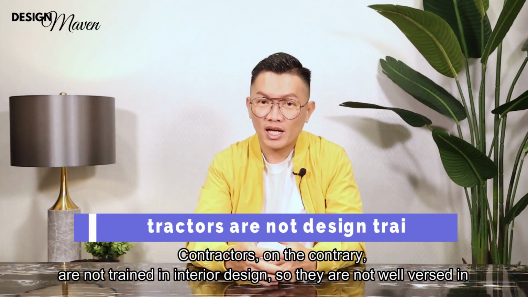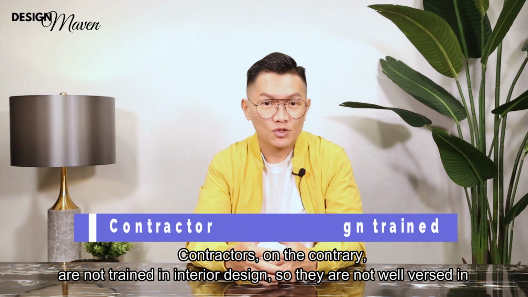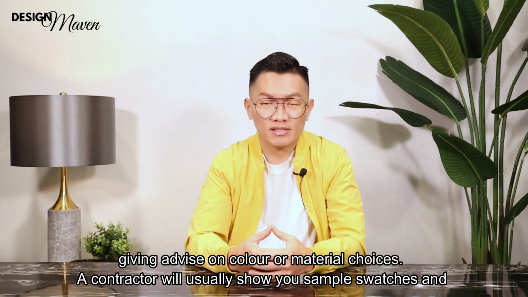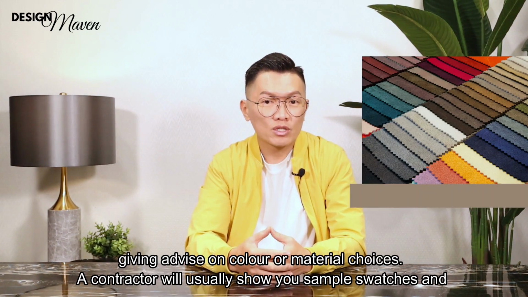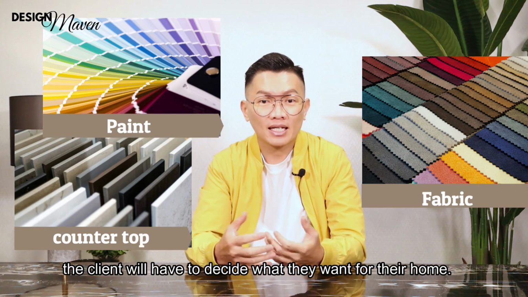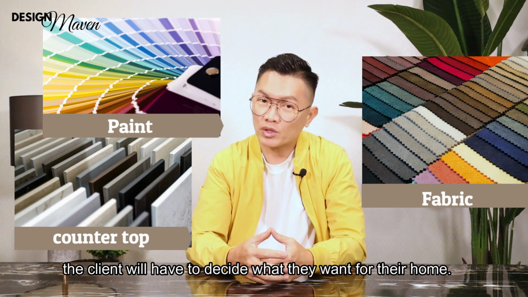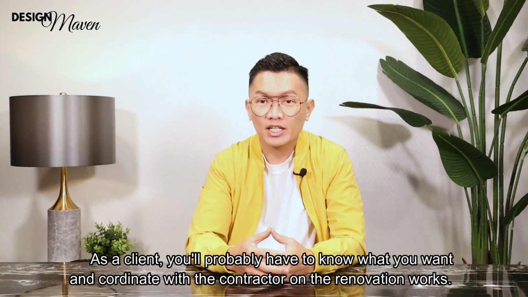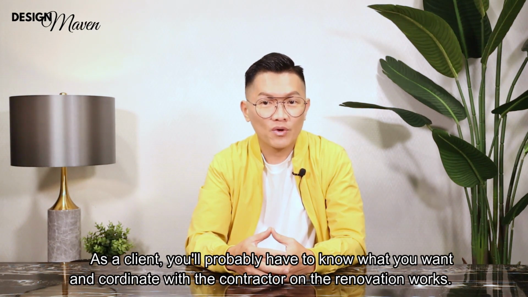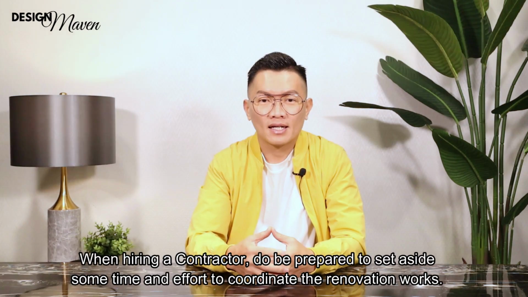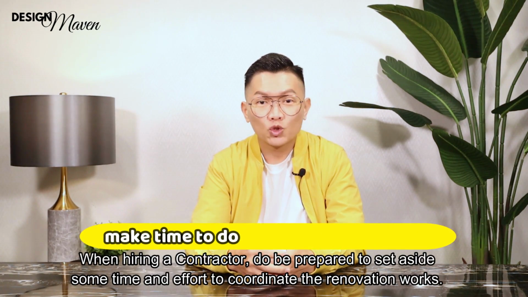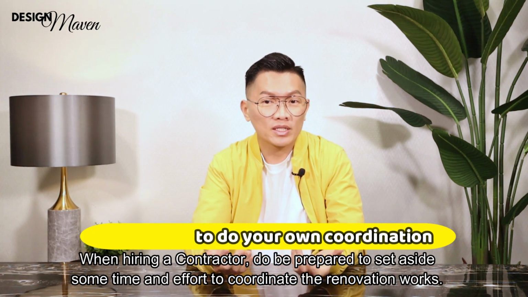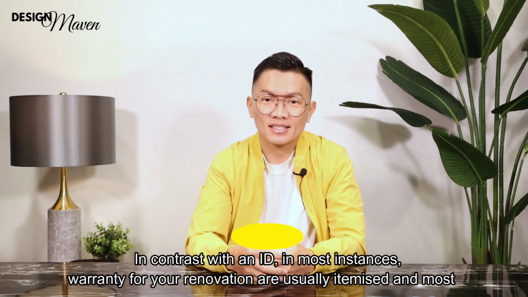Contractors, on the contrary, are not trained in interior design, so they are not well versed in giving advice on color or material choices. A contractor will usually show you sample swatches, and the client will have to decide what they want for their home. As a client, you probably have to know what you want and coordinate with the contractor on the renovation works. When hiring a contractor, do be prepared to set aside some time and effort to coordinate the renovation works.